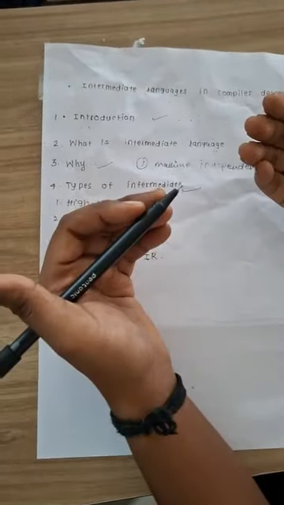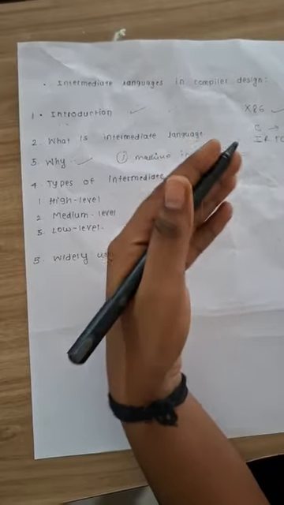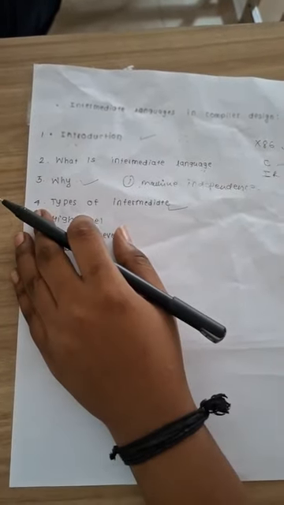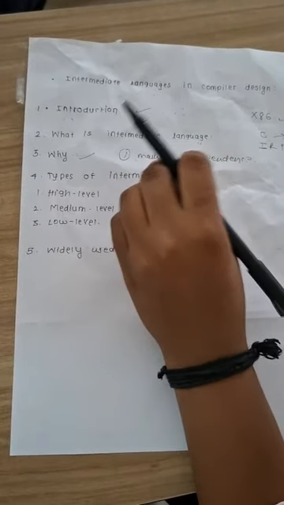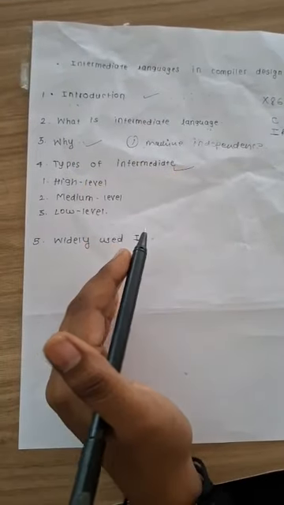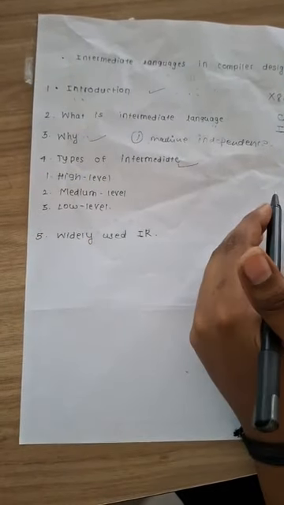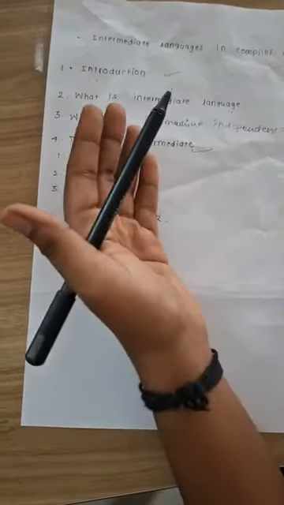The second one is that it simplifies optimization. It is easier to apply optimization on the IR than on raw source code or machine code. The third one is compiler efficiency. Using the IR breaks the compilation into manageable stages, that is the front end and the back end. Fourth, retargeting is made easy. You can change the back end for a new machine without rewriting the entire compiler.